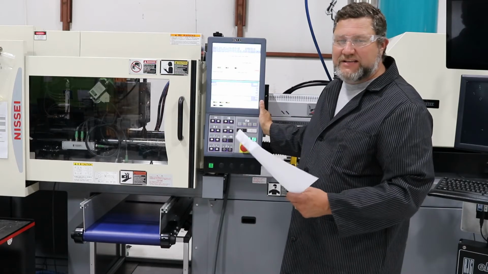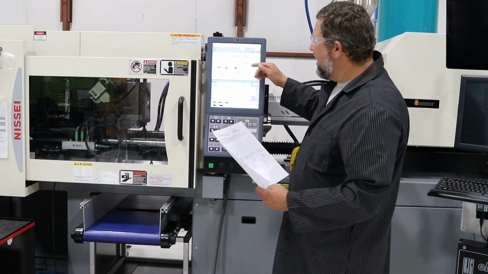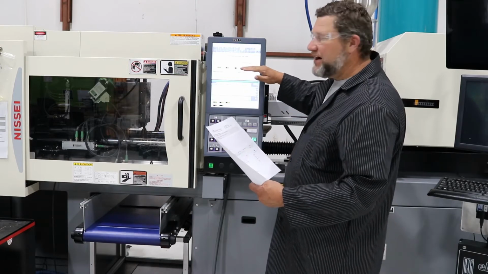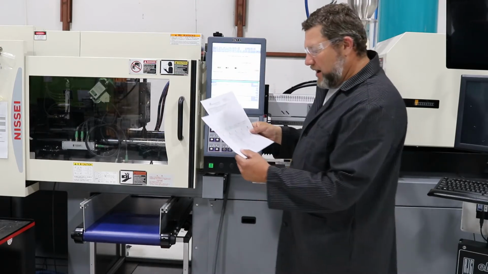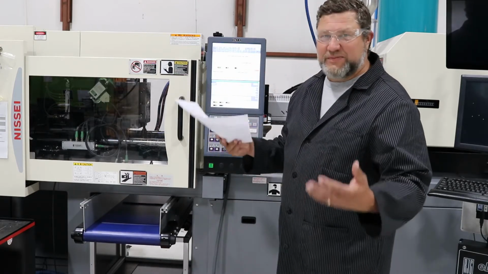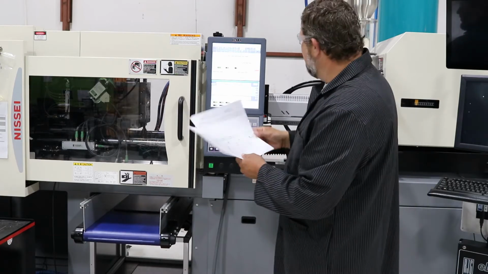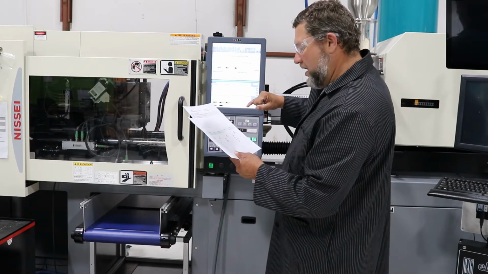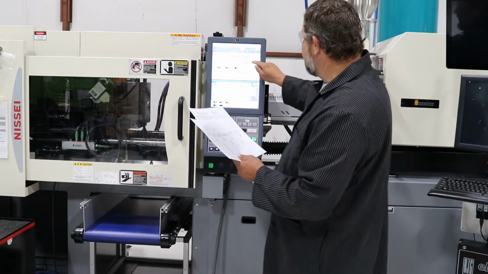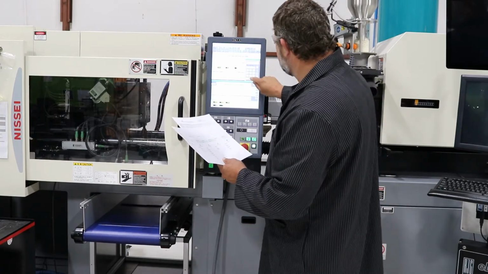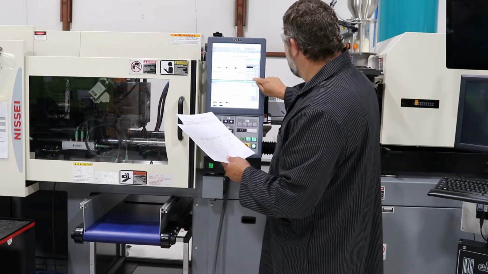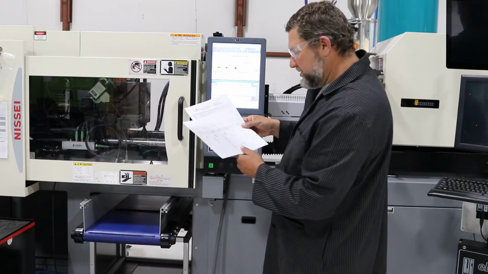We don't have an intensification ratio, so any pressures that we place inside of the machine are going to be actual plastic pressures, or what may be known as specific pressure. Screw delay we've got in here is a second. Our screw speed should be about 3.3 inches per second.